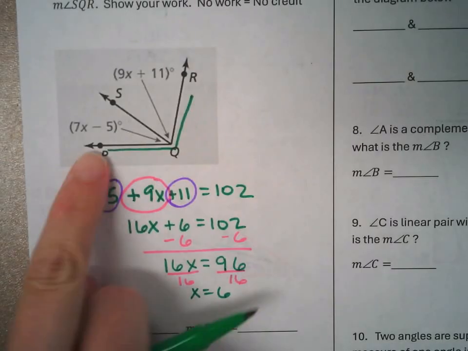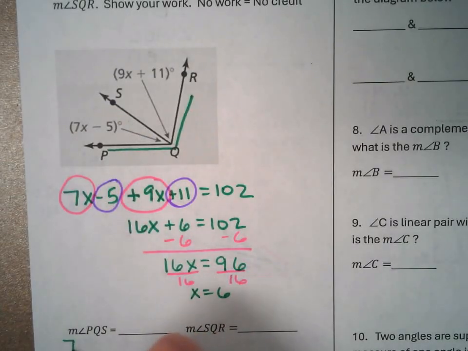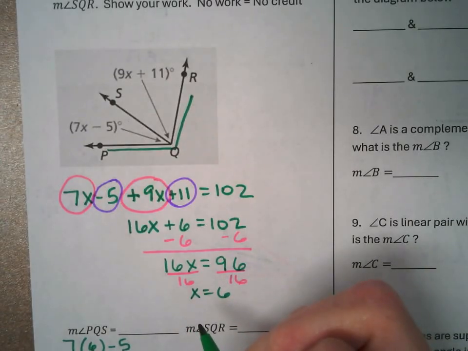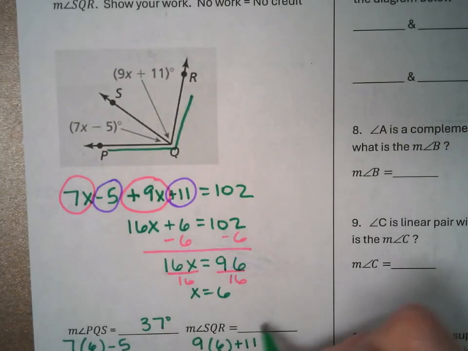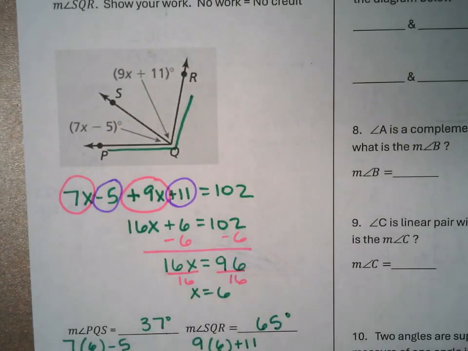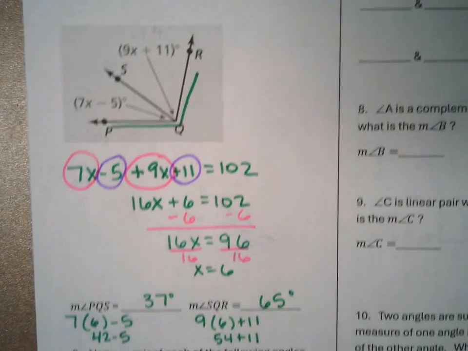So now we have to plug this back in. So PQS is 7 times 6 minus 5, which is 42 minus 5, which gives us a total of 37. SQR is 9 times 6 plus 11, which gives us 54 plus 11, which gives us 65.